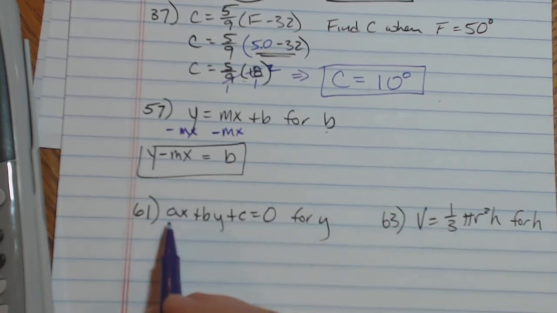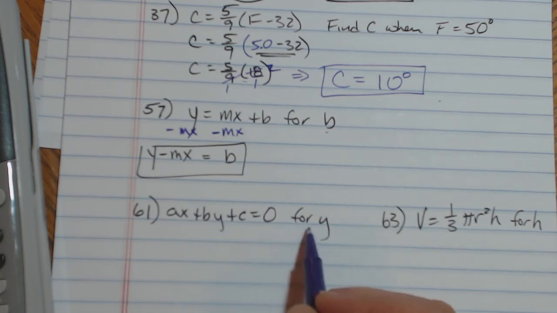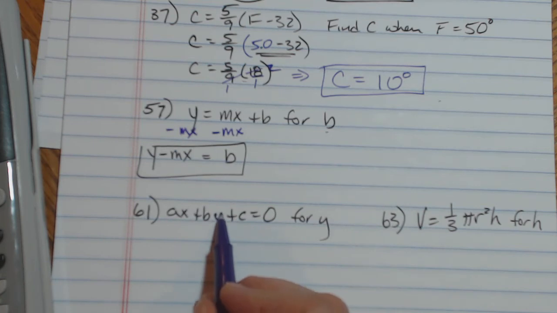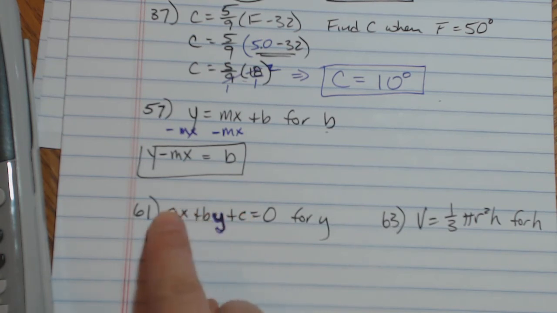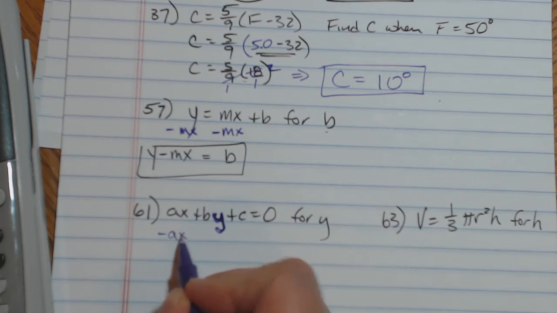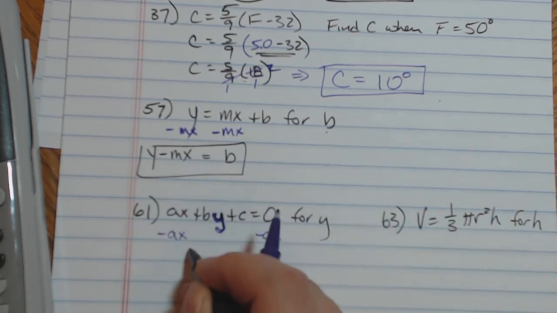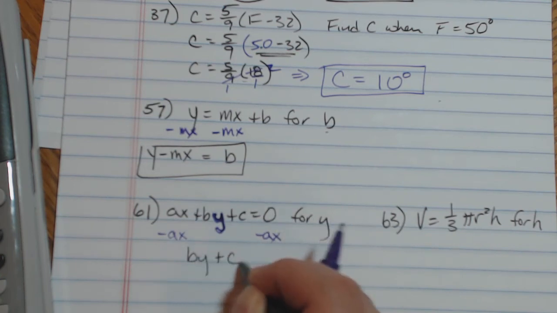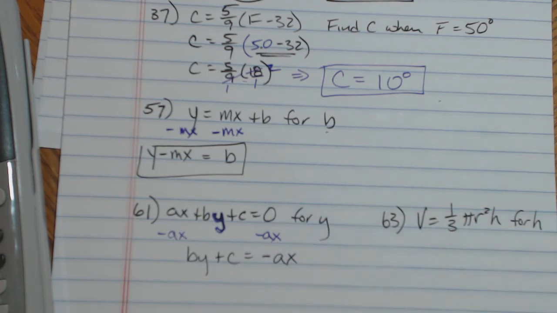So my next problem says ax plus by plus c equals 0, and I want to solve that for y. So here's my y. I want to keep this term, to keep the y, and get rid of the other terms. Since they're both being added, I'm going to subtract each of them. I could do that in one step, but I'm going to do it in two steps. So first I subtracted the ax term from both sides. I get by plus c. 0 minus ax is just negative ax.